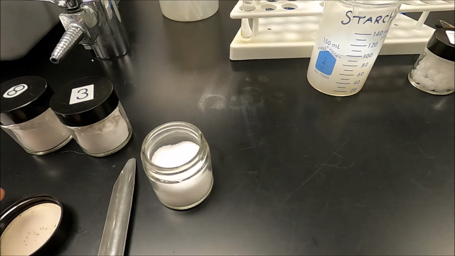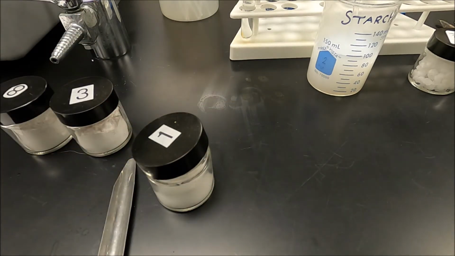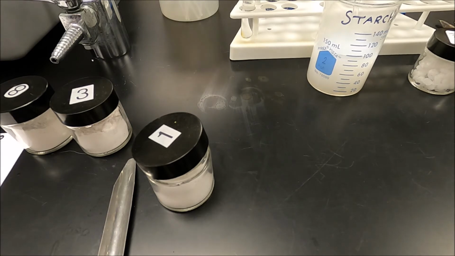So for number 1, we're going to write that it dissolved in water. So number 1 was water soluble. Okay? Let me grab a piece of paper because I got to write this down too. So number 1 was soluble.